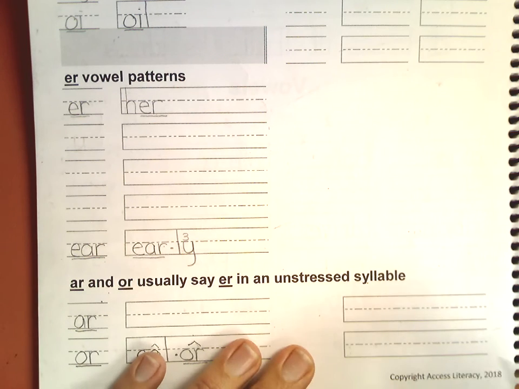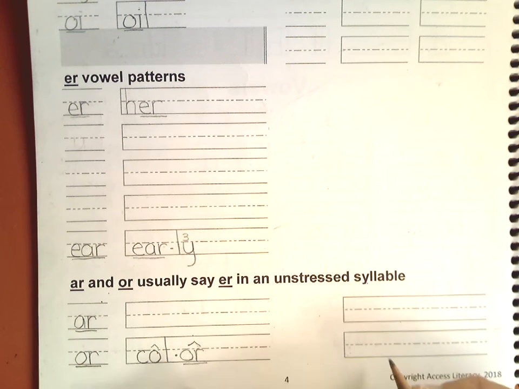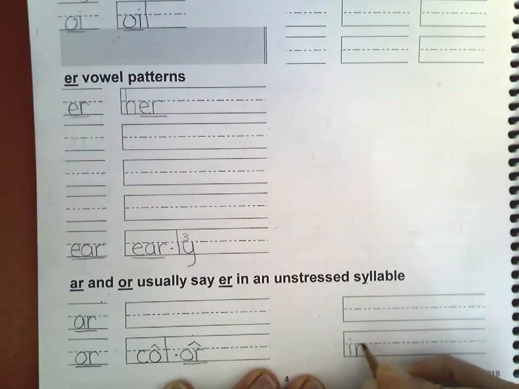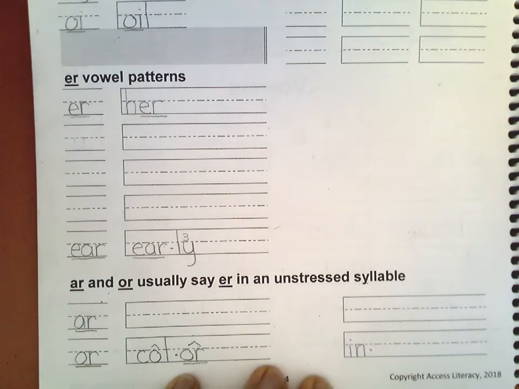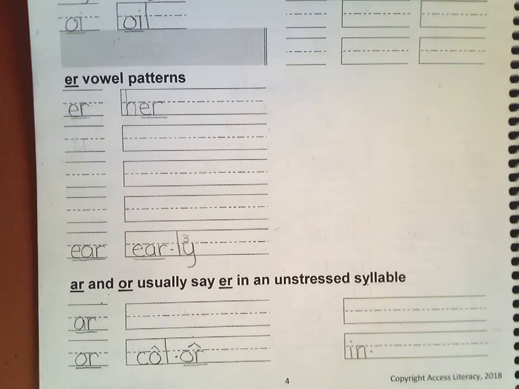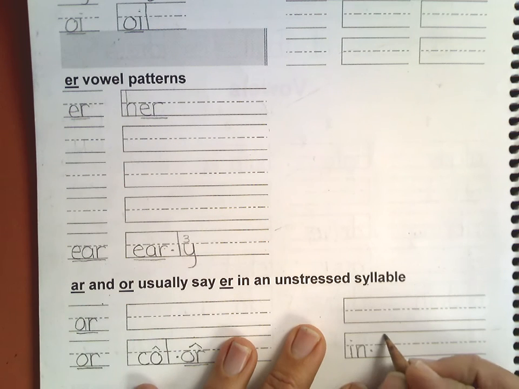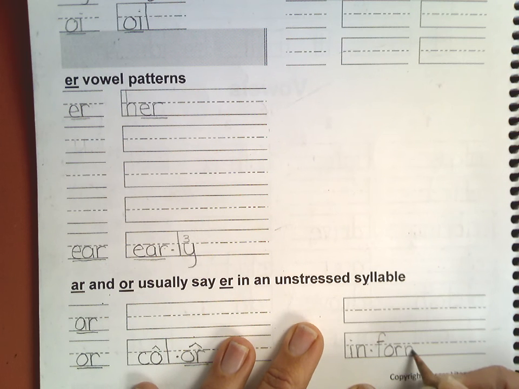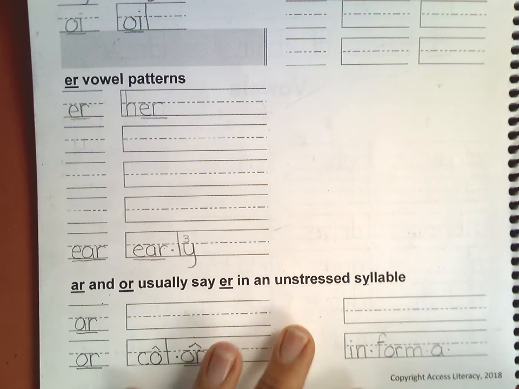All right, class, what's my first syllable? Good, in. How about my second syllable? Good, form. What's my third syllable? Good, a. And my 4th syllable? Good, Sean.